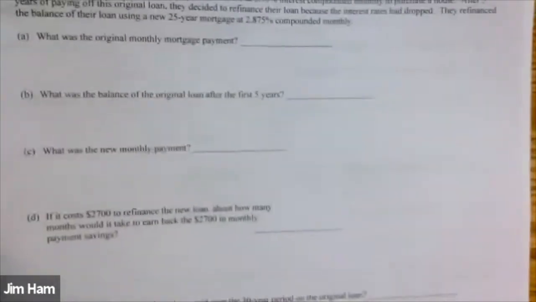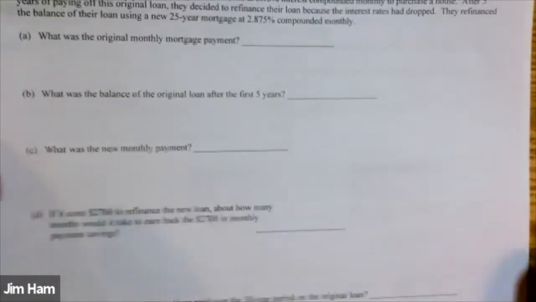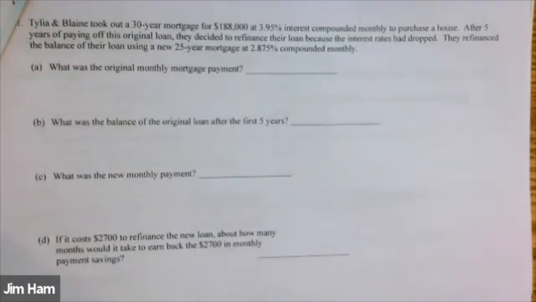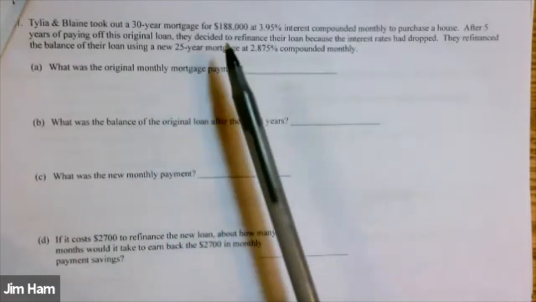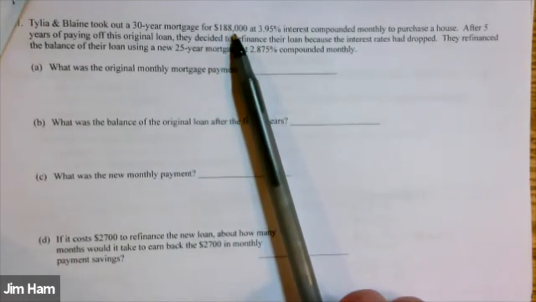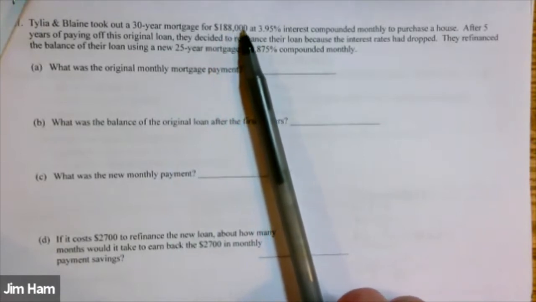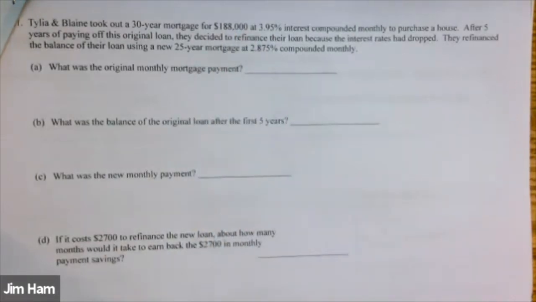All right, let's go to the 3rd page and let's look at the home ownership. There's lots of problems, lots of different parts to this one, and many of them, but not all of them, use the TVM Solver. Others just use arithmetic. So let's read on. Some of these home paying off problems, they say, well, this is what the home is valued at, but then they have to put 20% down. In this particular one, it basically goes right to the mortgage and say they took out this mortgage.